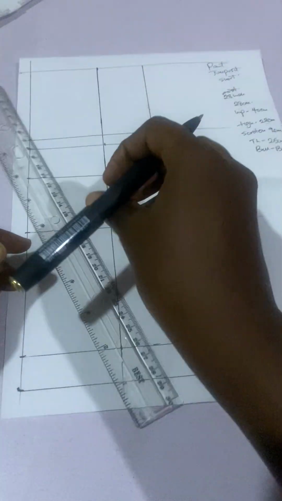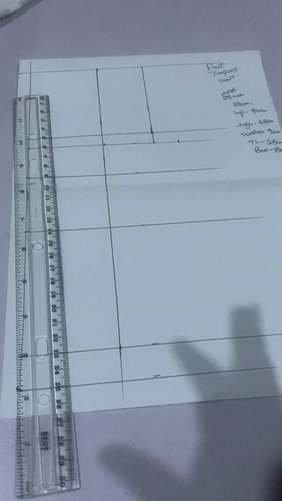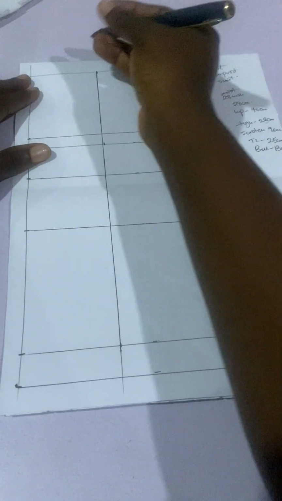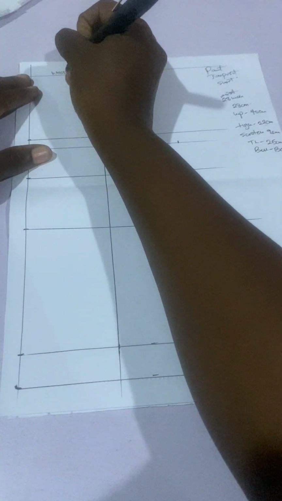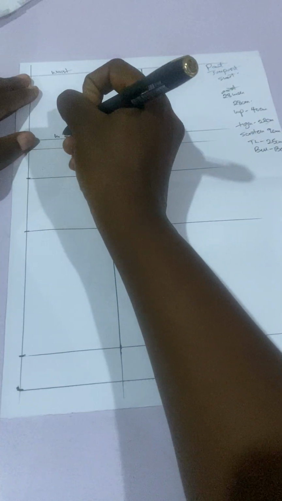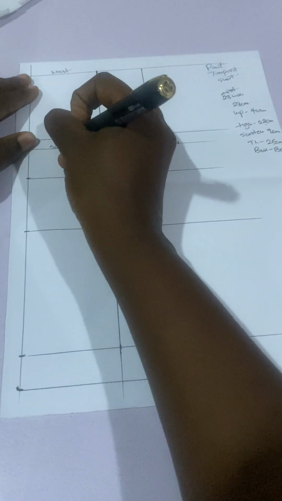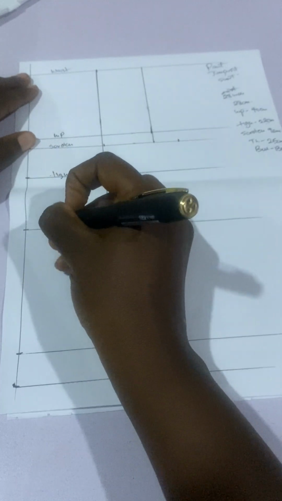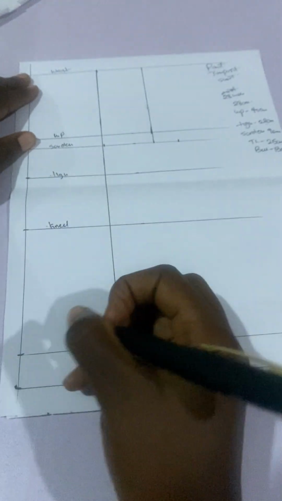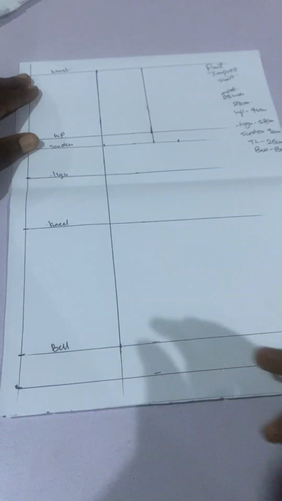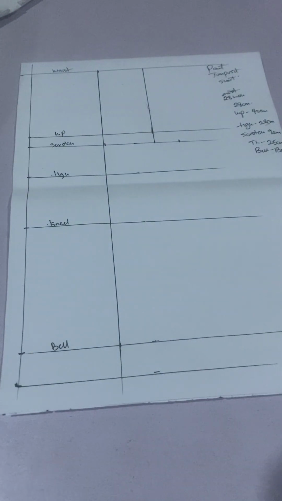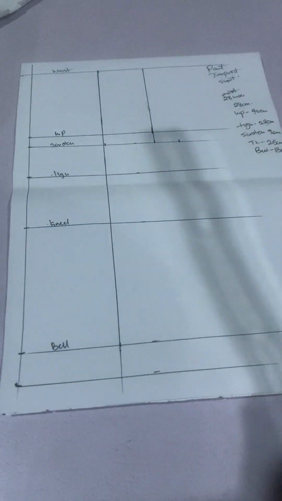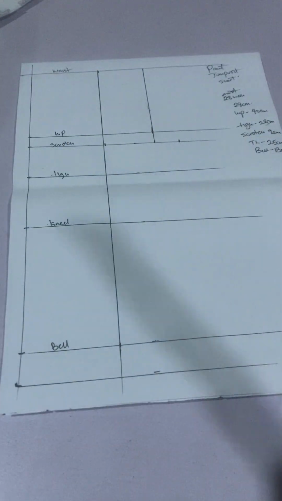Yeah, all right. So let's just leave it like this, so we have the waist here. Okay, this is the hip, this is the crotch, this is the thigh, this is the knee, and this is the bell. All right, are we together? Yes, we are. So the next thing we want to do now is to measure to get our waist.